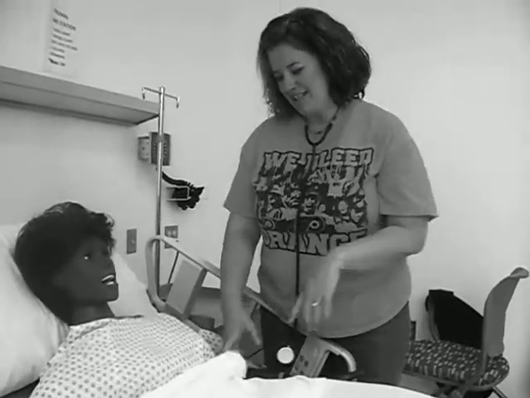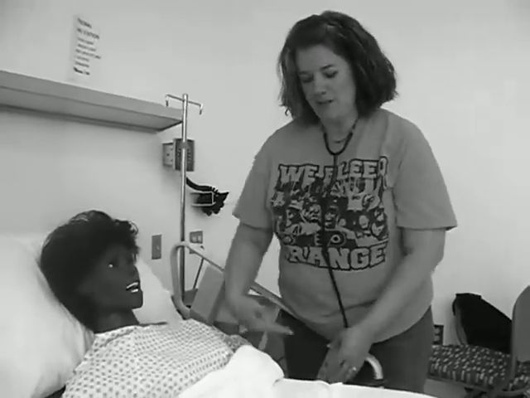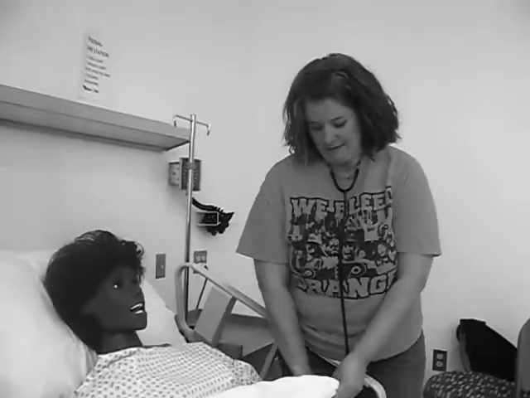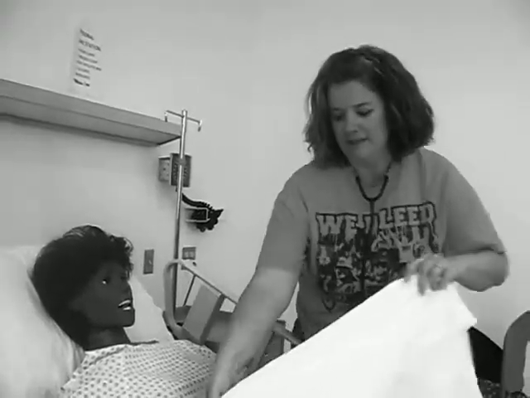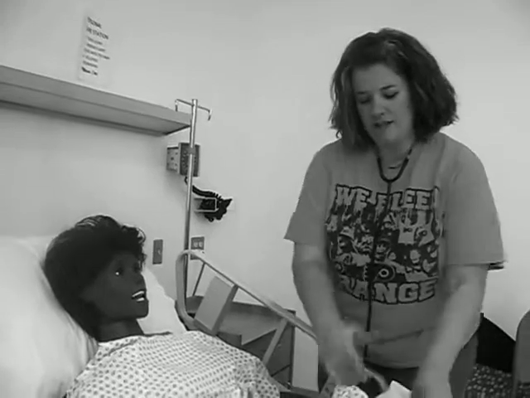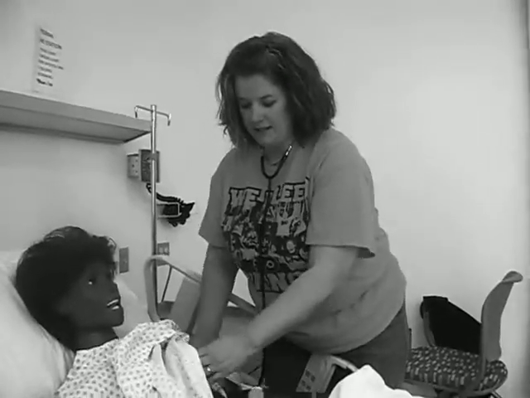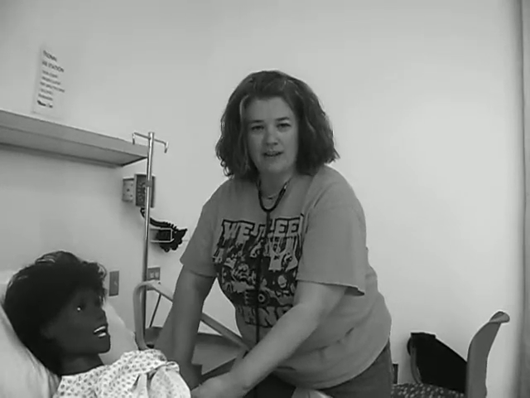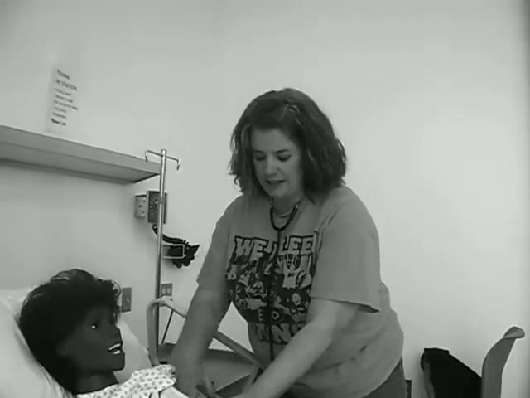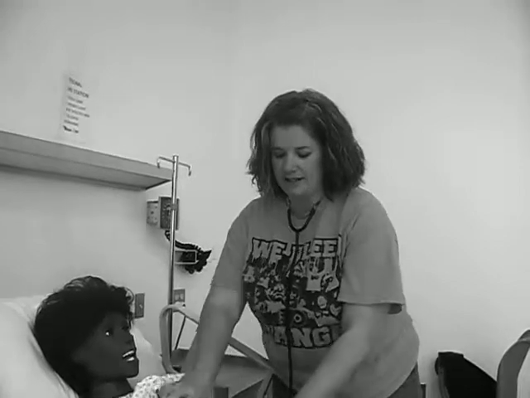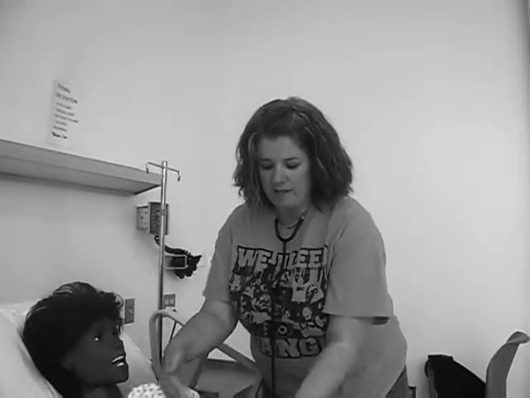After that, I would check both sides. And then leave their privates covered, and one area at a time, check their breasts. See if there are any visual signs of anything protruding, any lumps, any irritation. Is there any discharge at the nipple site? I would do that for both sides.